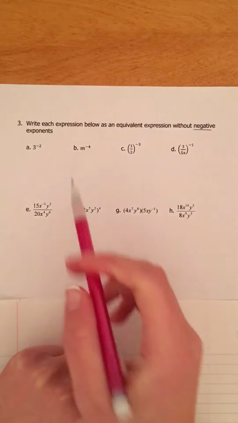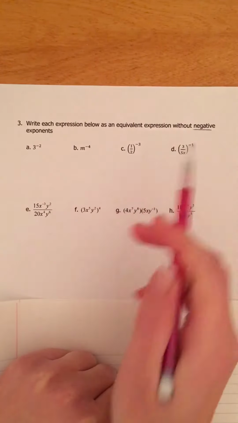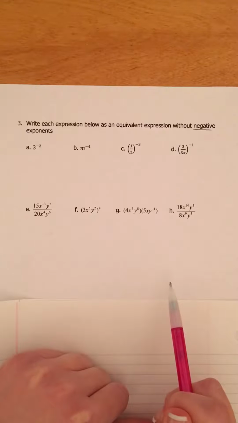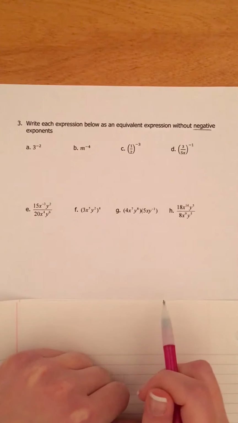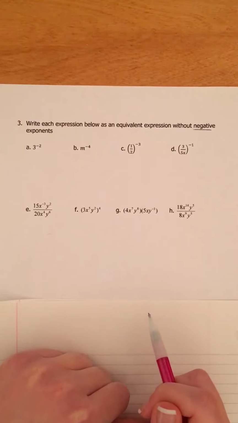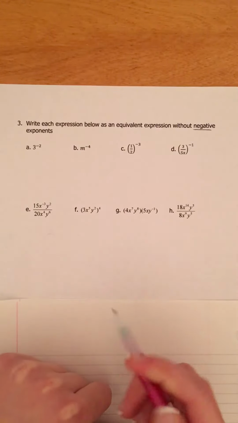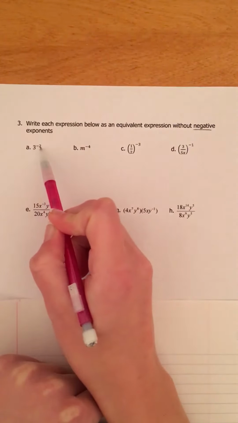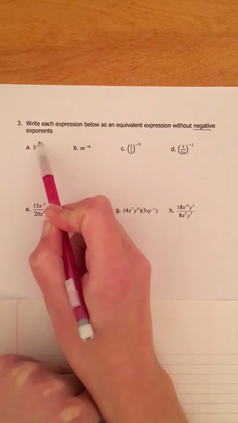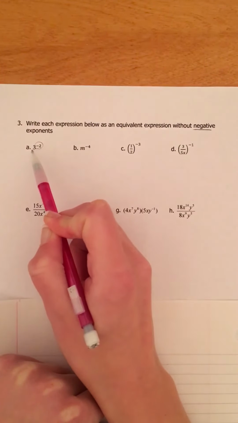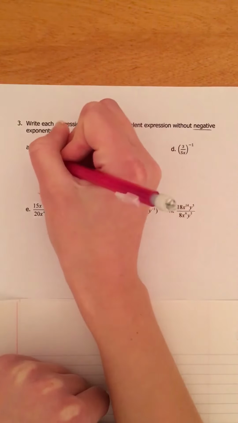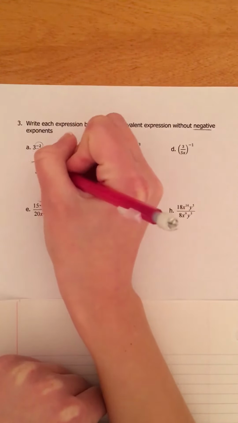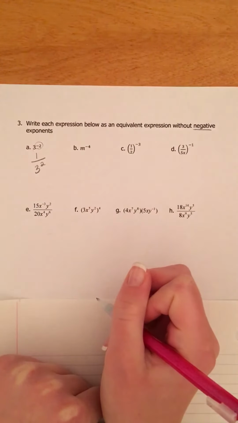So we have a lot of negative exponents in these first 4 problems, so we need to get rid of those. To do that, we are going to basically make our problems into fractions or flip-flop them if they already are fractions. So I have this 3 to the negative 2 power. To get rid of this negative exponent, I'm going to write 1 over this thing with a positive 2 as my exponent now. So 1 over 3 squared instead of negative 2.